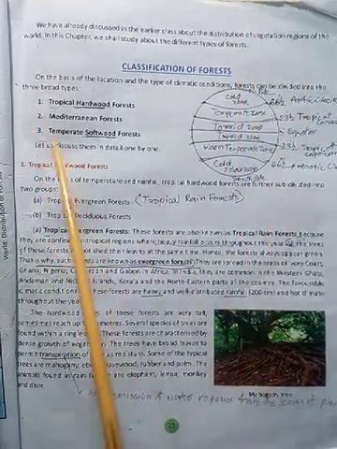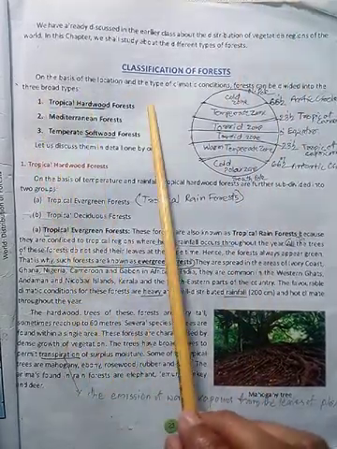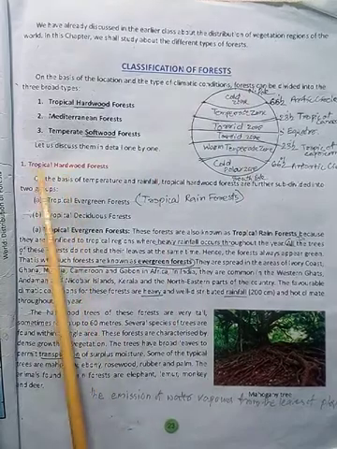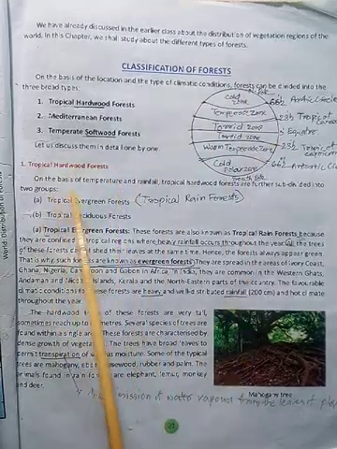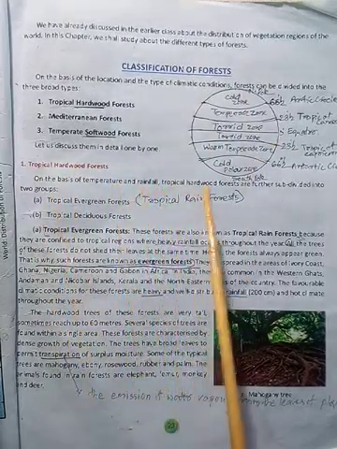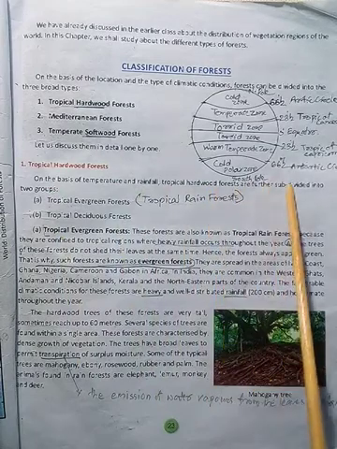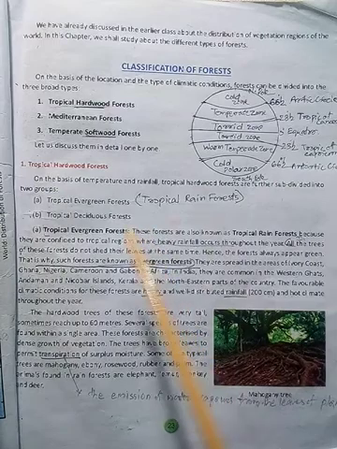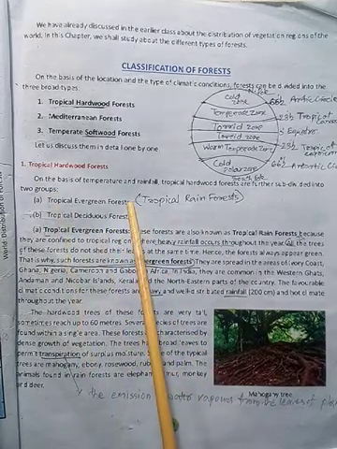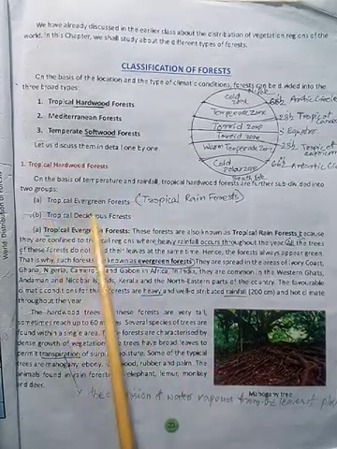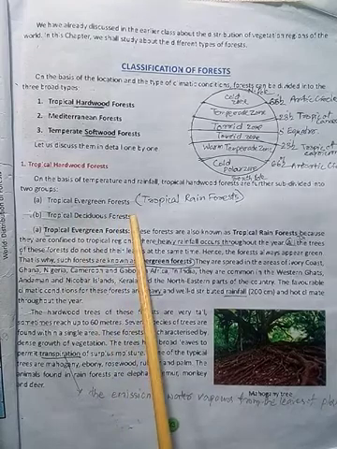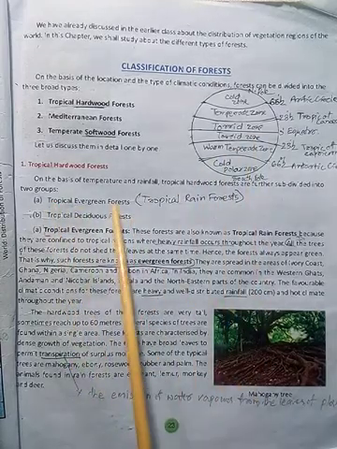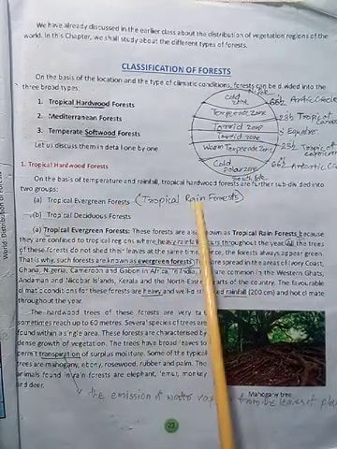So first, come to the tropical hardwood forest. What is the tropical hardwood forest? On the basis of temperature and rainfall, tropical hardwood forests are further subdivided into 2 groups: the tropical evergreen forest and the tropical deciduous forest. The tropical evergreen forest is also known as the tropical rainforest.